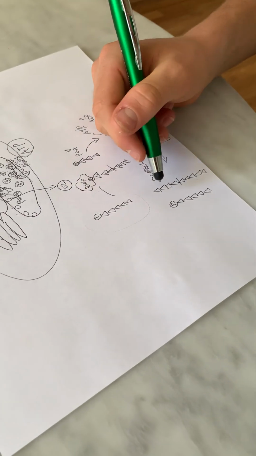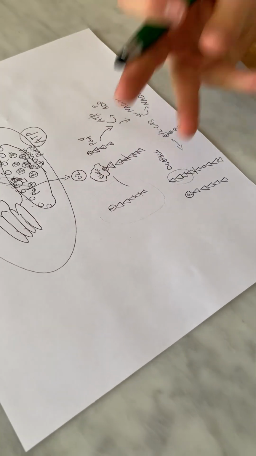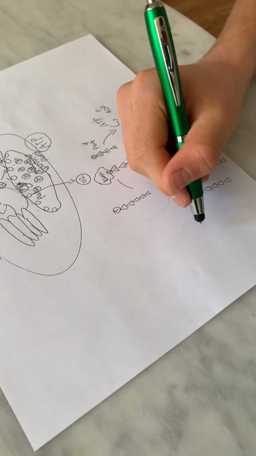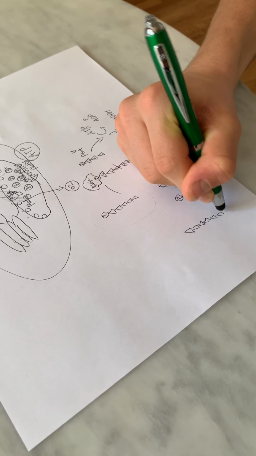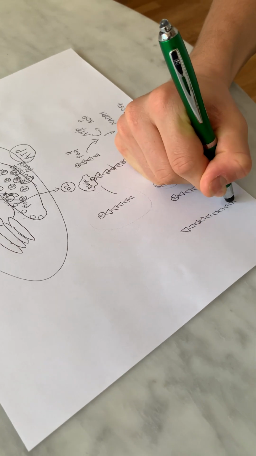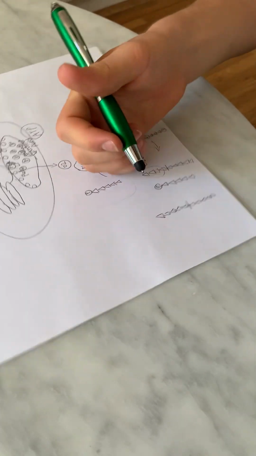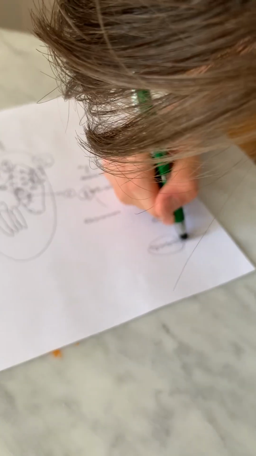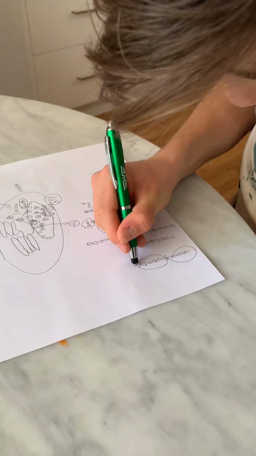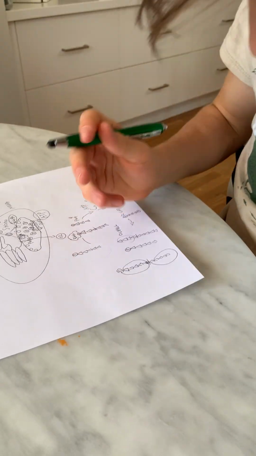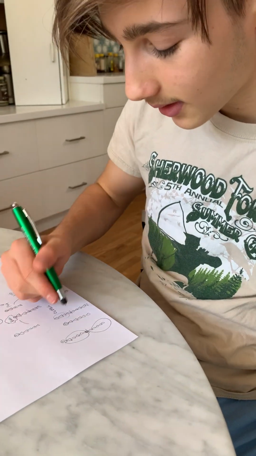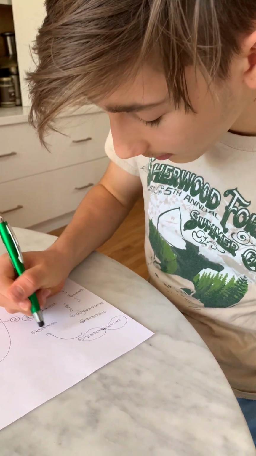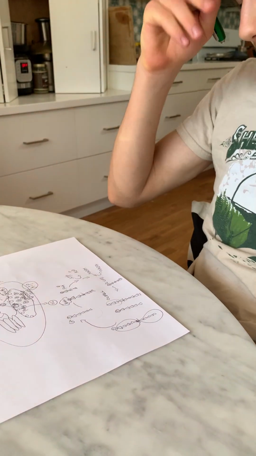And then we have another 4 chain. So 2 more get attached to the 4 chain, which creates a 10 chain. And then this 10 chain gets split in half to create 2 more ribulose biphosphates. So now there are 3, and this process happens twice. And now we're back where we started with 6 ribulose biphosphates.